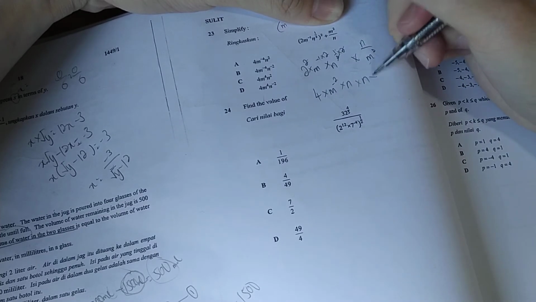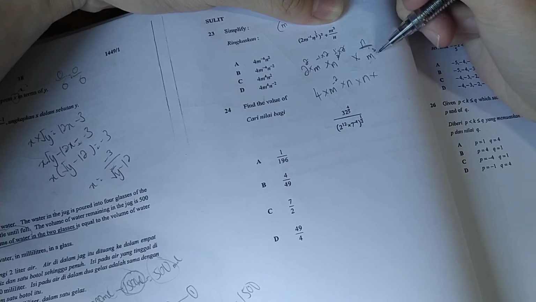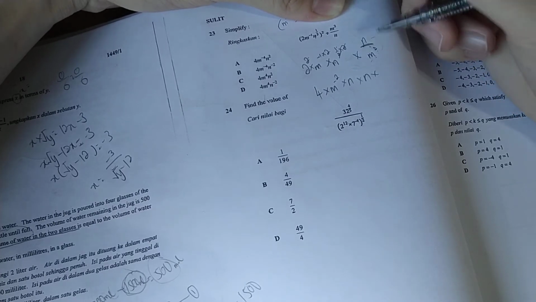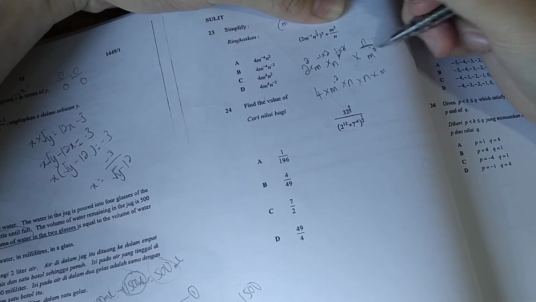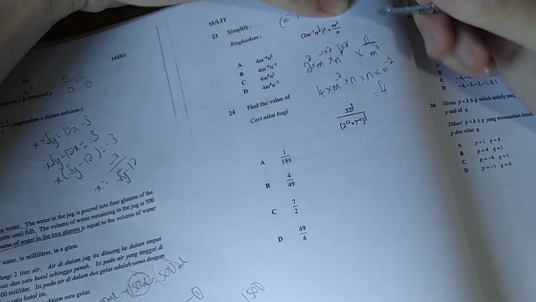Okay, the n power negative 2, is there any method? Sebab sekarang ni dia bahagi tau. Dia duduk bawah. So is there any way that I can naikkan? Yes, you can naikkan, right? You just have to n power 2 jadi n power negative 2 like this. And then when you keep doing it, then you will get the answer, right?